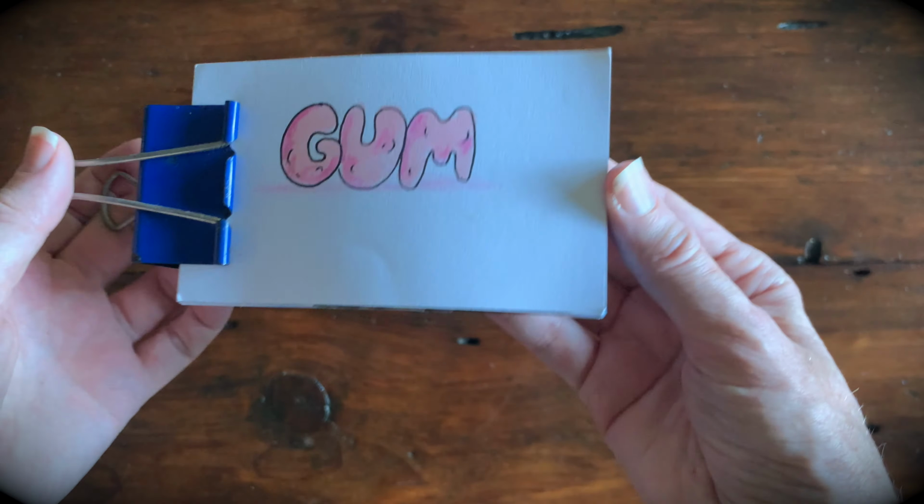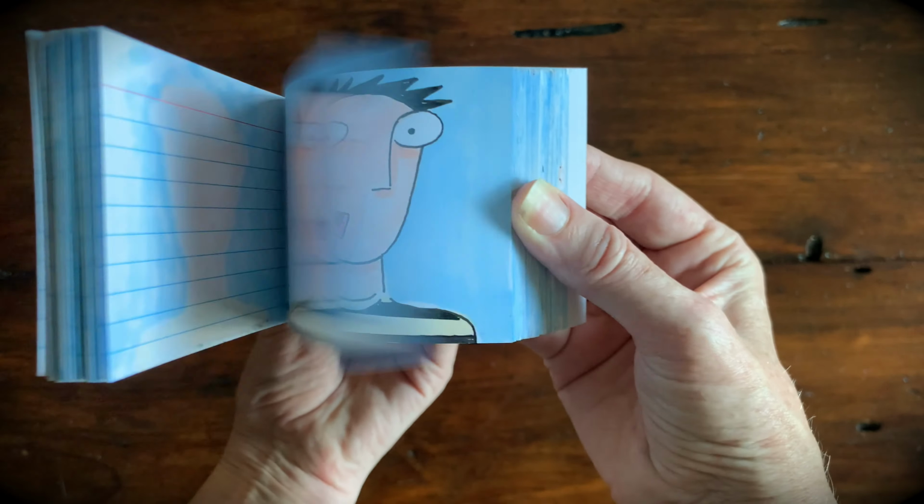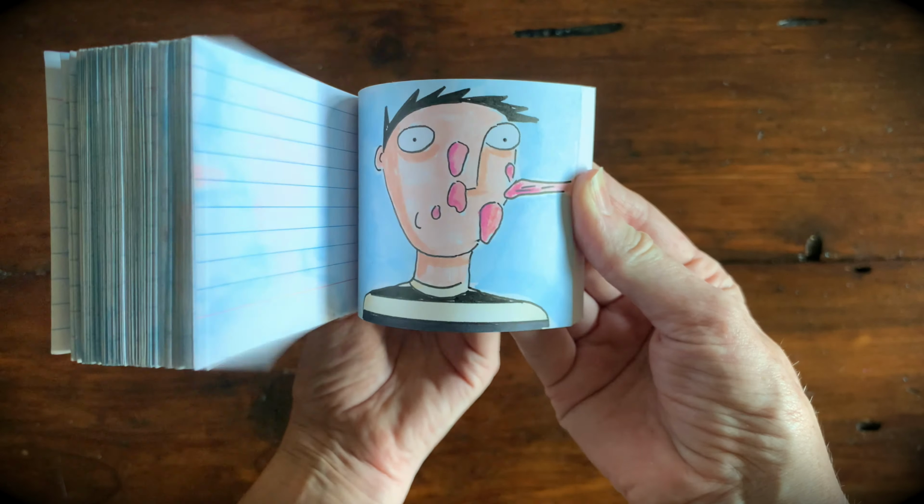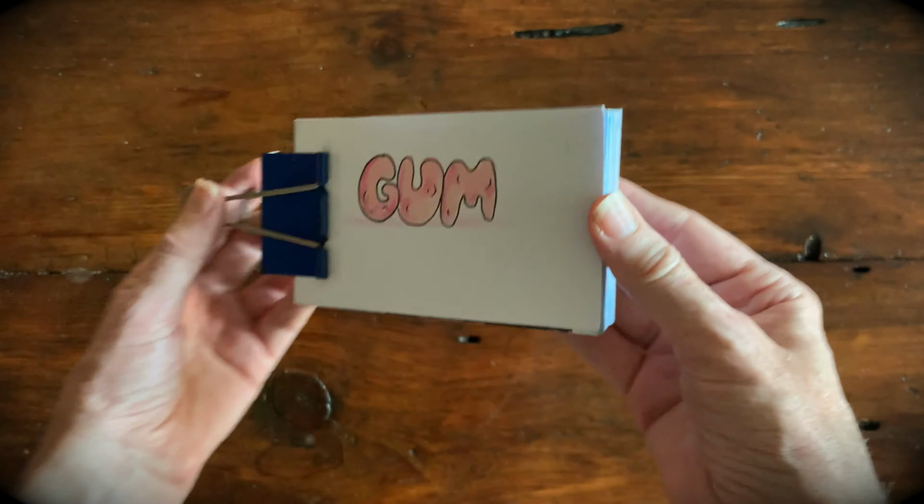Congratulations on making your flipbook. Now it is time to test it out. So you can either just hold them all together really tight or get one of those binder clips. And I find that that's a great way to hold all the cards together.